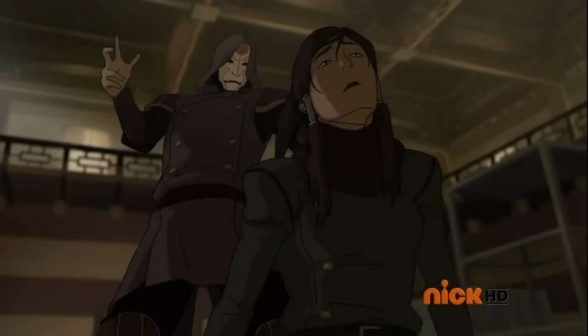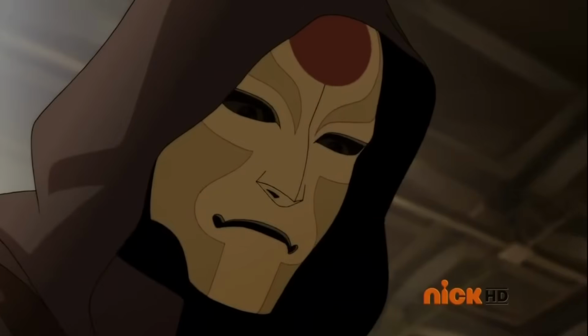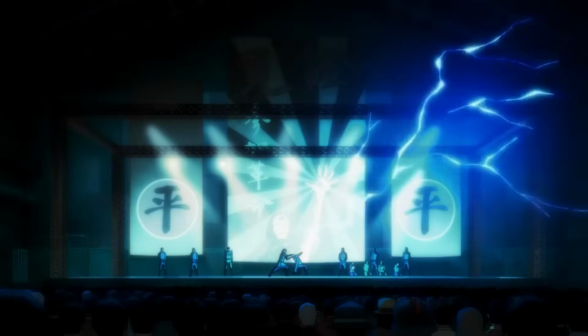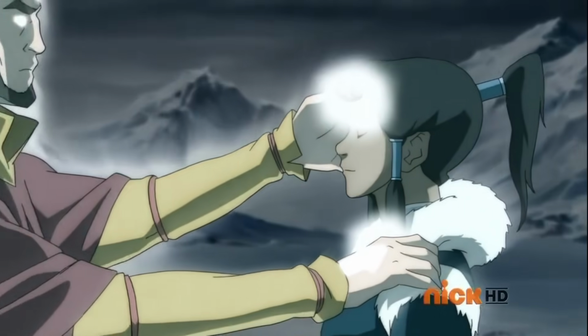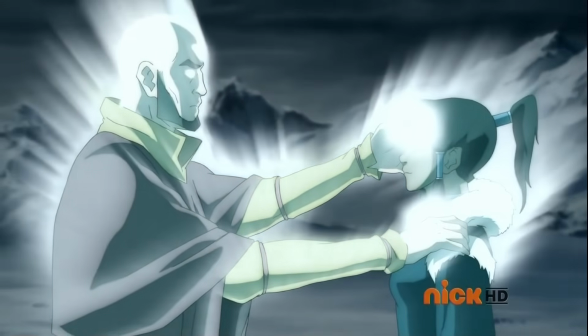We never get an official explanation for how this works in either of the main shows, but in the art book for season 1 of Korra, it's said to be done using bloodbending to permanently block a bender's chi paths, preventing them from bending. But this can be undone by the Avatar, so it's not as big of a deal as it seems.